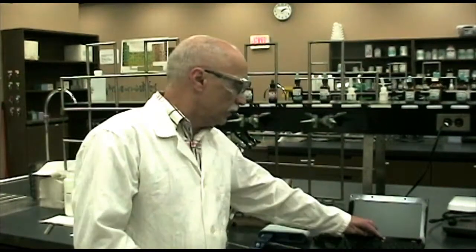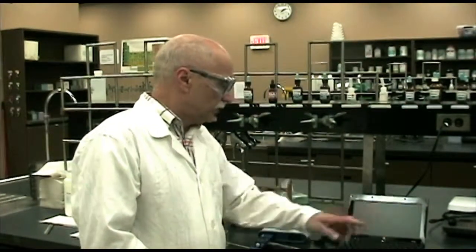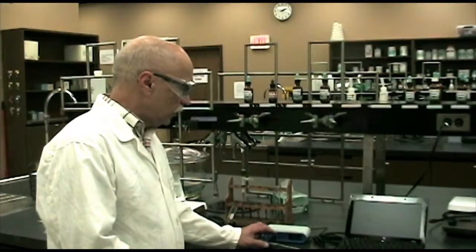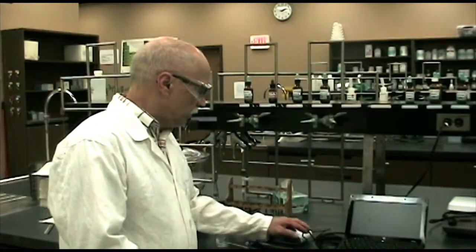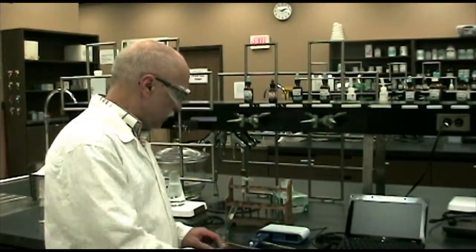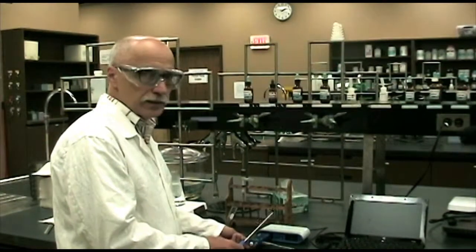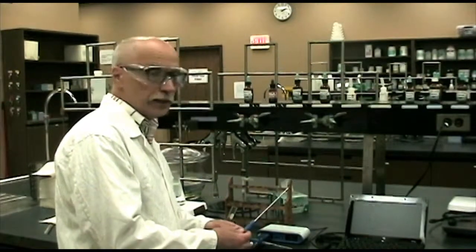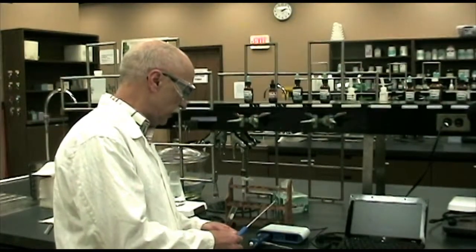As you recall, we turn on the computer first, and we make sure that it's booted up and running before we connect the Pasco unit with the USB. As you can see, here is the Pasco unit with the thermometer, different than the equipment that you used in 110 for the gas law.